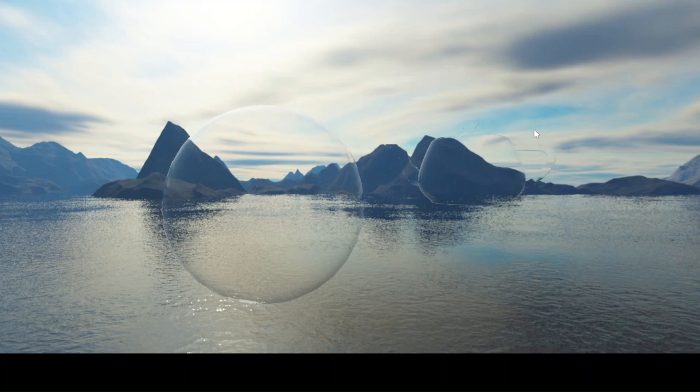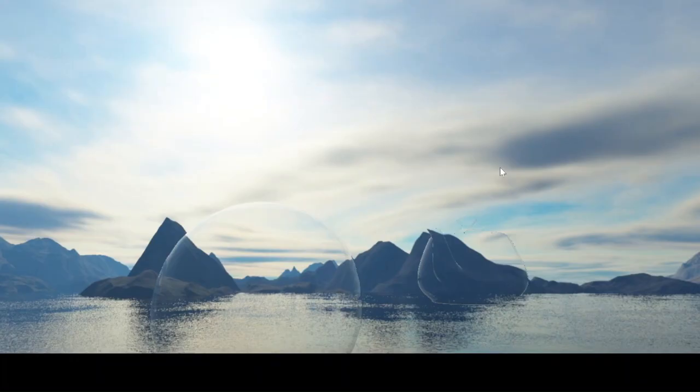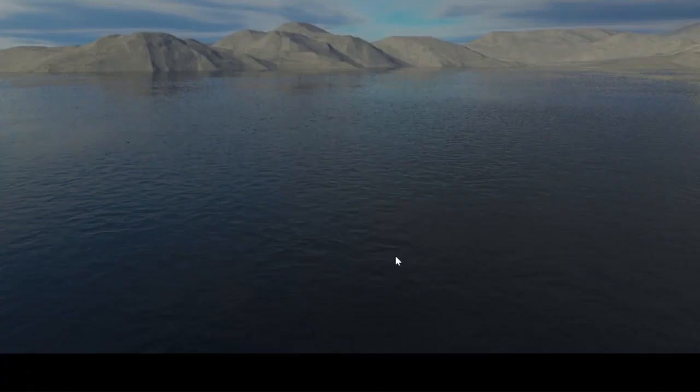Hi everyone, so here is my demonstration for my reflection and refraction shader. So first of all, for the environment mapping, I used a cube map with 6 images.